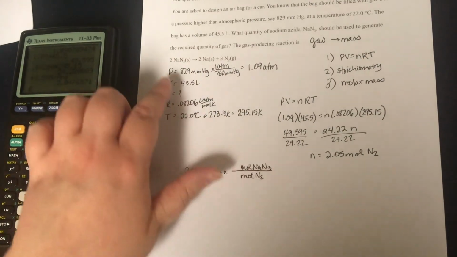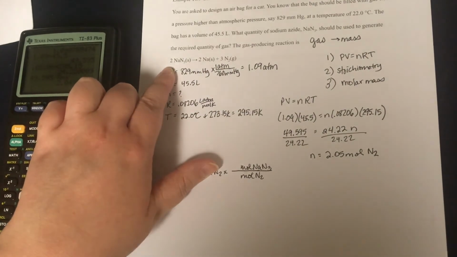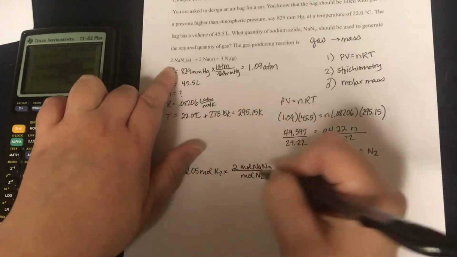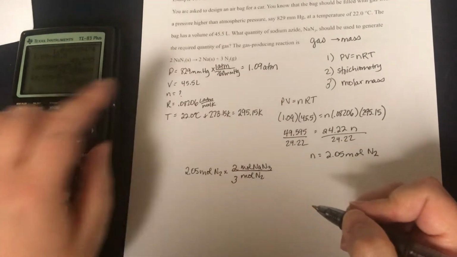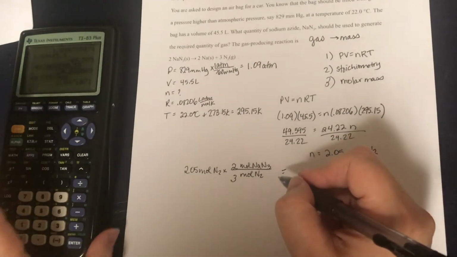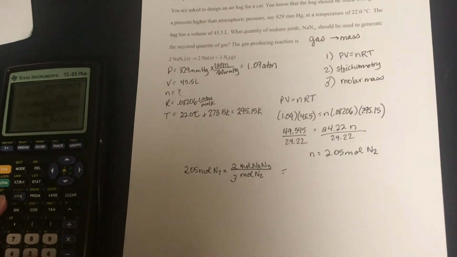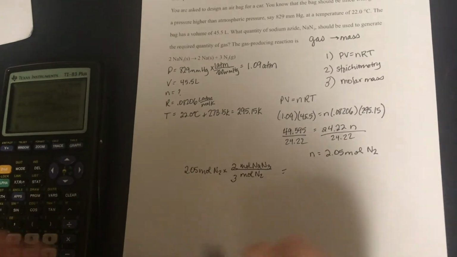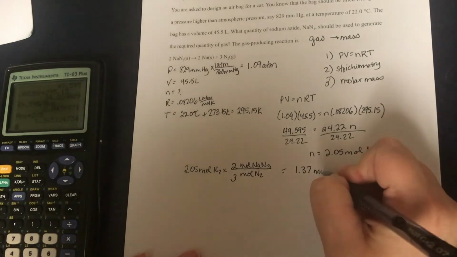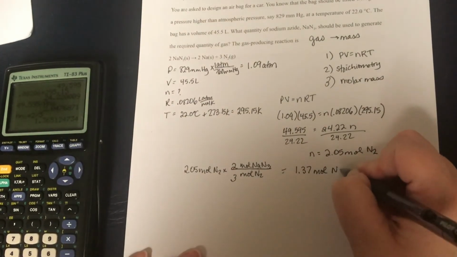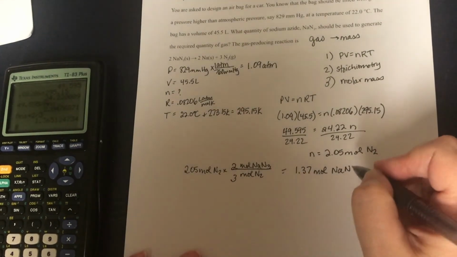So with NaN3 goes the 2 that's in front of NaN3, and with N2 goes the 3 that's in front of N2. So we multiply that by 2 over 3. We get 1.37 moles of NaN3.